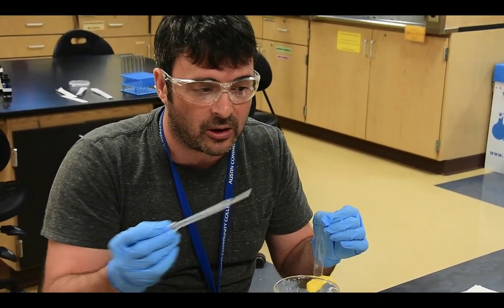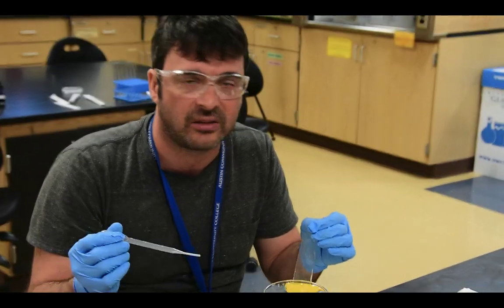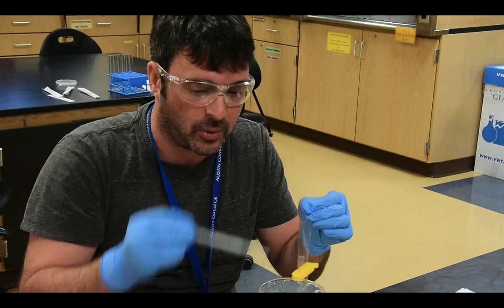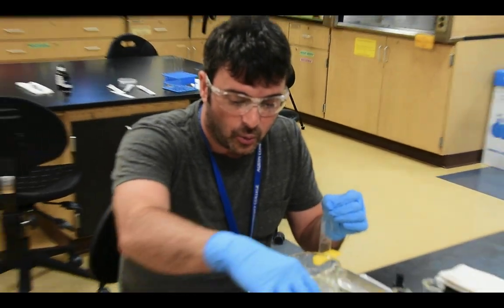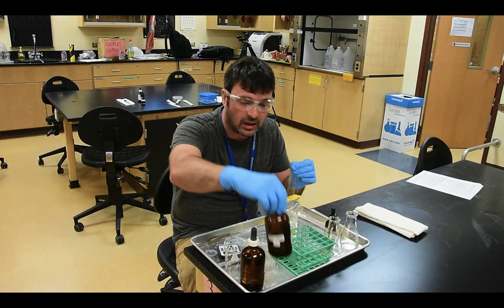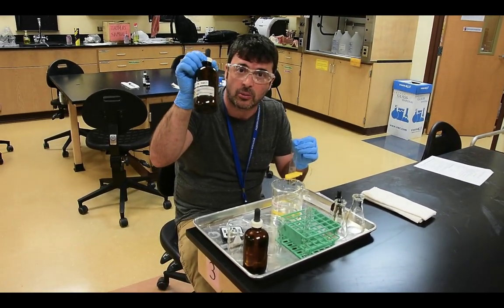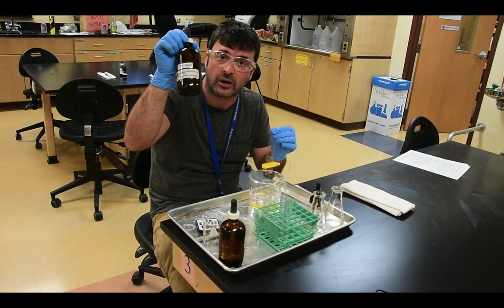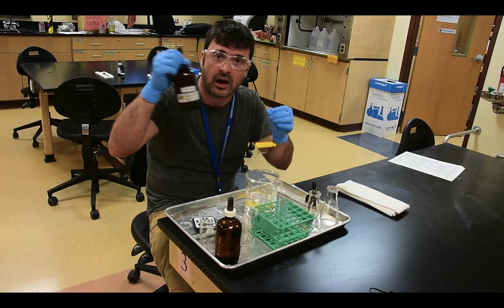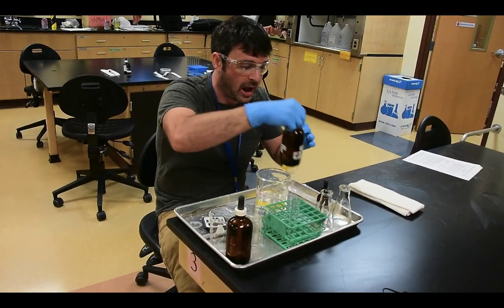Now, the instructions in the lab say to take a certain volume of water. It doesn't really matter as long as you get the initial and the final weight. So we're going to just say 10 milliliters that we're going to be putting in this. Now, remember that what we are putting in the actual bag itself is the 10% sodium chloride solution.